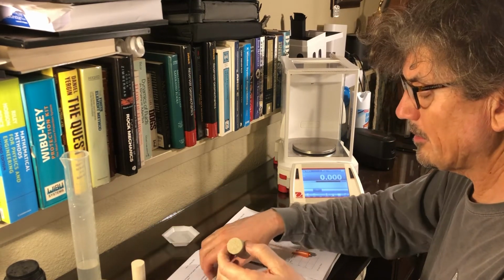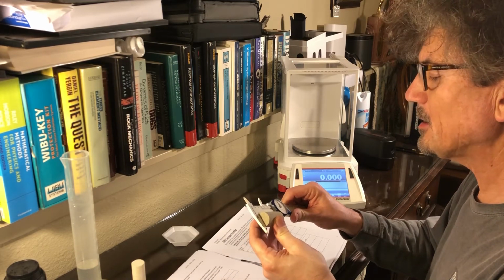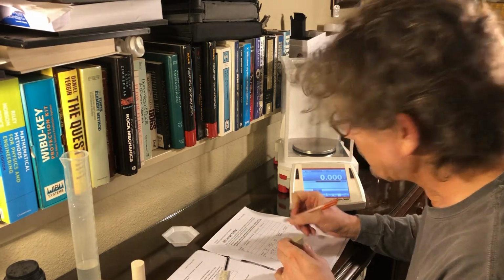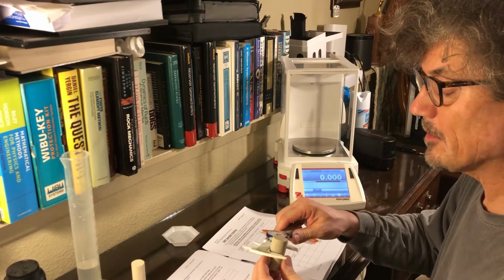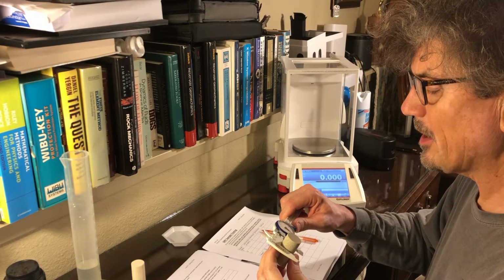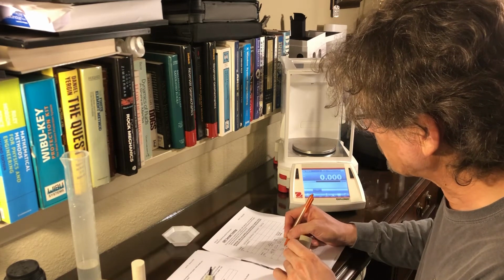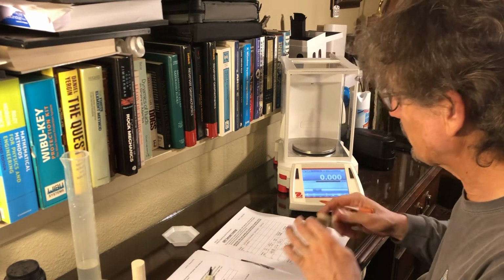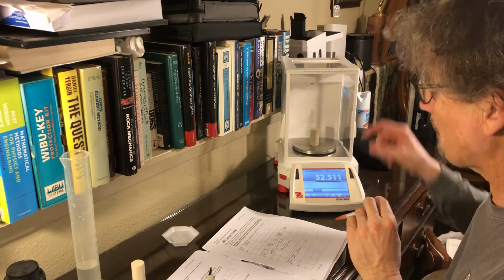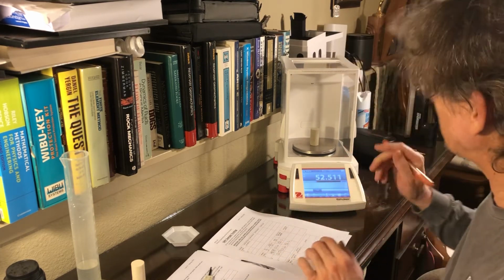Then we're going to do a sandstone. This is going to be sample B. Its length is 50.2 millimeters. Its diameter is 25.2. Half of that is 12.6. And then the mass again, 52.51 grams.